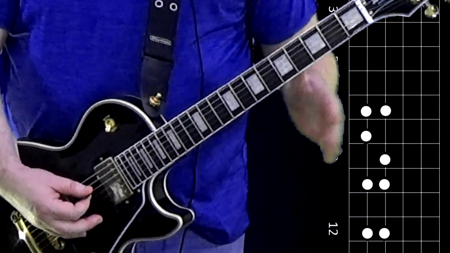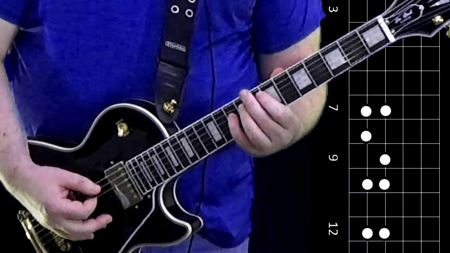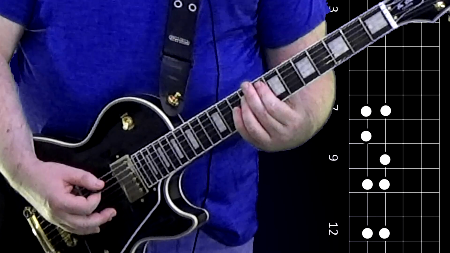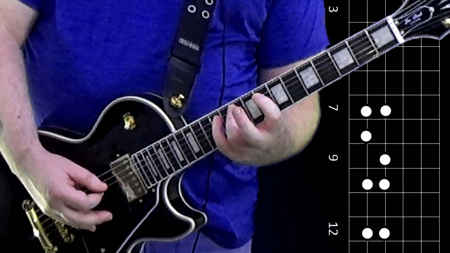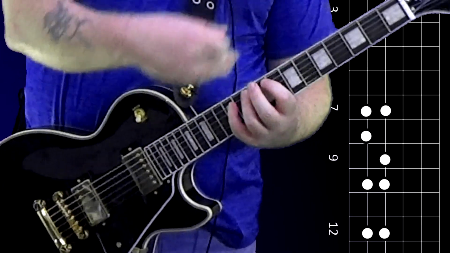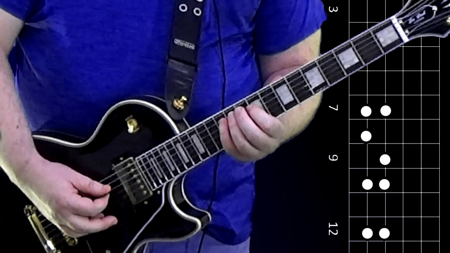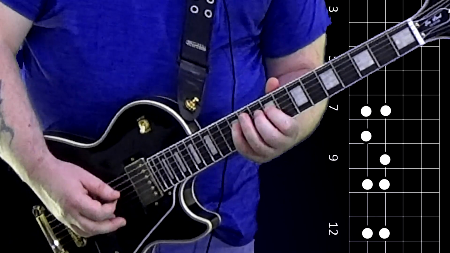So on the 5th string, we're going to play the 7, the 8, and the 10. And on the 4th string, we're going to play the 7, 9, 10. And then on the 5th string, we're going to play the 8, the 10, and the 12. Nice long span there. First finger, ring finger, pinky, but it's a long span, whole note, whole note. And then on the 4th string, we're going to play the 9, the 10, and the 12.